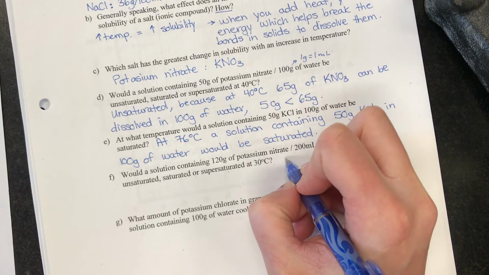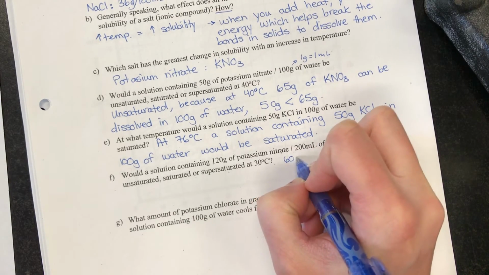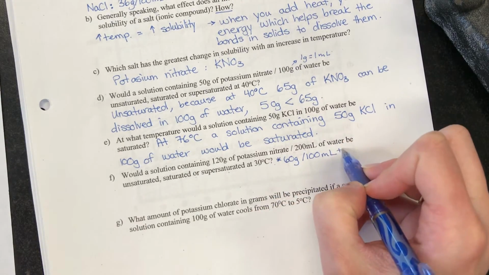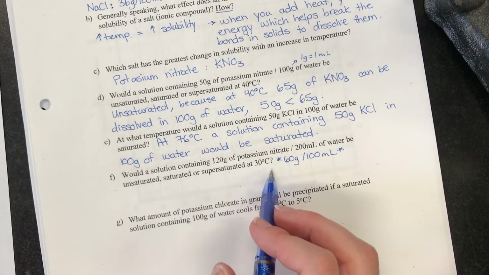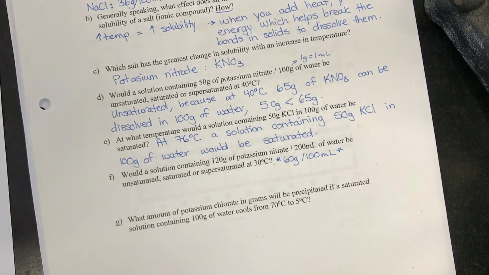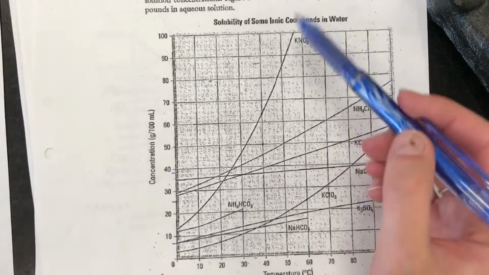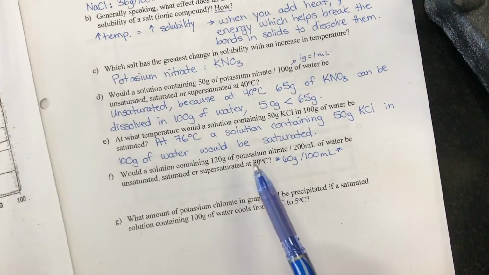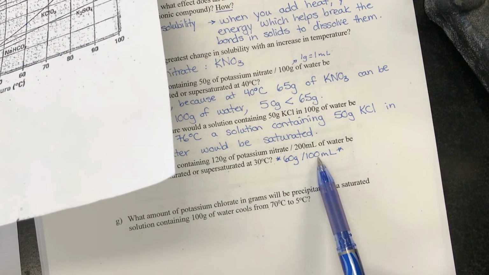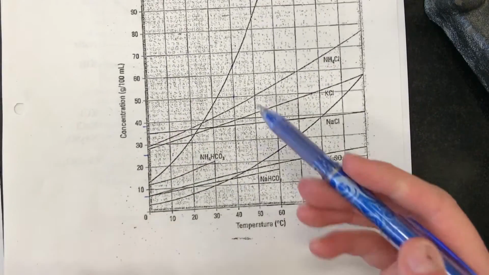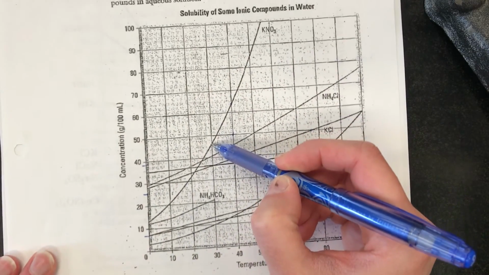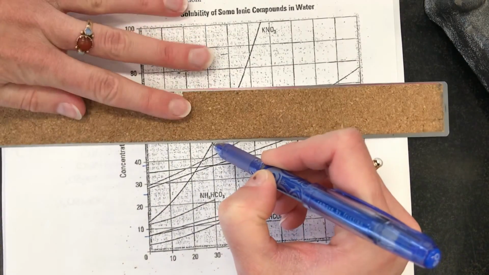So would a solution containing 60 grams per 100 milliliters, we can add that in here, be unsaturated, saturated, or supersaturated at 30 degrees Celsius. So we can look here. We're looking at potassium nitrate again. This line, I believe, let me check. Yeah, potassium nitrate. So 60 grams per 100 milliliters, and we're looking at 30 degrees Celsius. So 30 degrees, follow that up to where it hits potassium nitrate's line, follow that over.